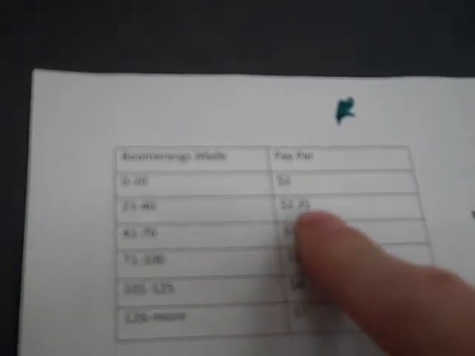Now, in cell A1, type the word boom. Here's what's going on. We're selling boomerangs. For every 0 to 20 I sell, I get paid $2. For every 21 to 40, I get $2.25. 41 to 70, and so on. It's called commission. The more you sell, the higher you get paid.